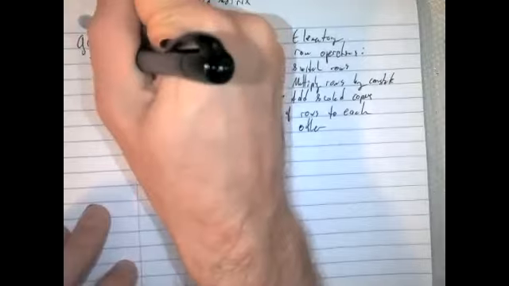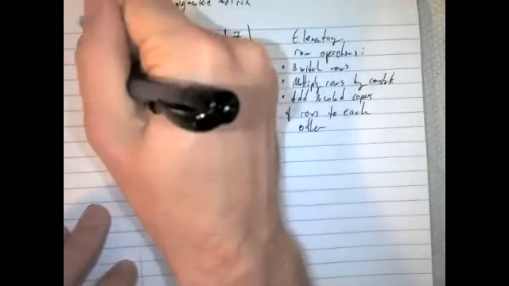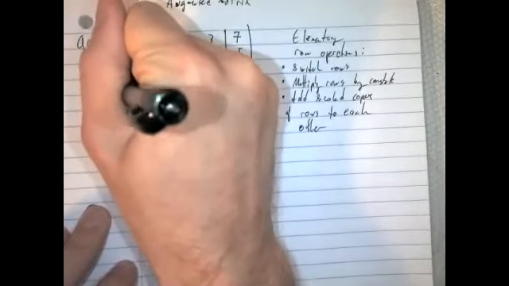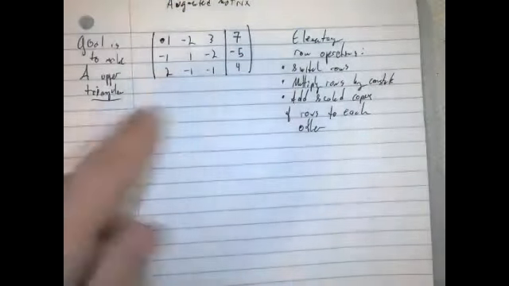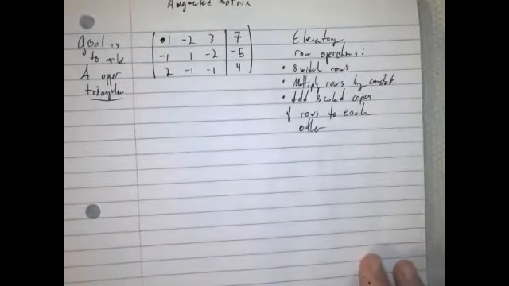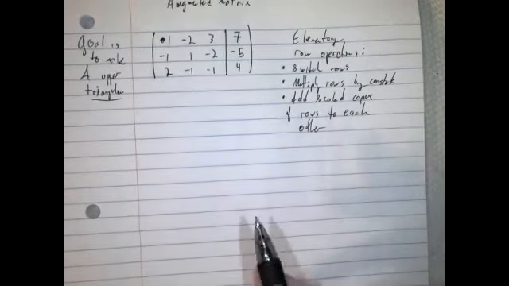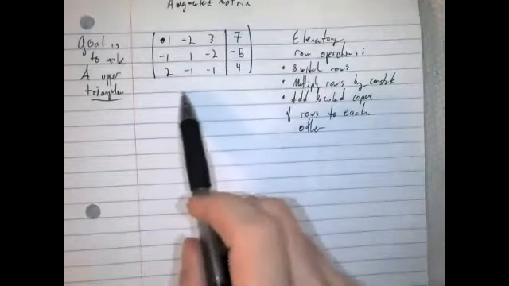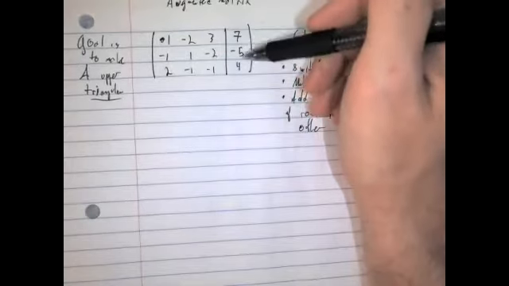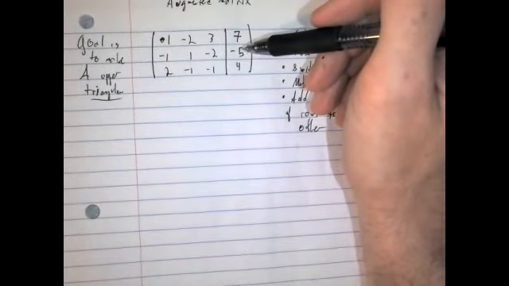And my goal is to make A upper triangular. Technically upper triangular with 1s along the main diagonal, but this is a method for solving a linear equation. And I need to keep track of what all my row operations do to this vector that I'm supposed to be equal to at the end.